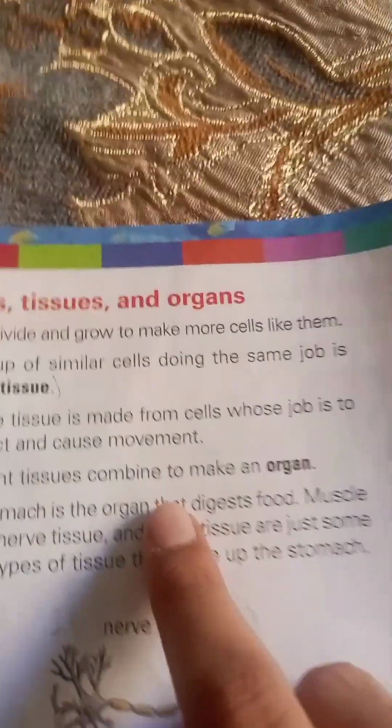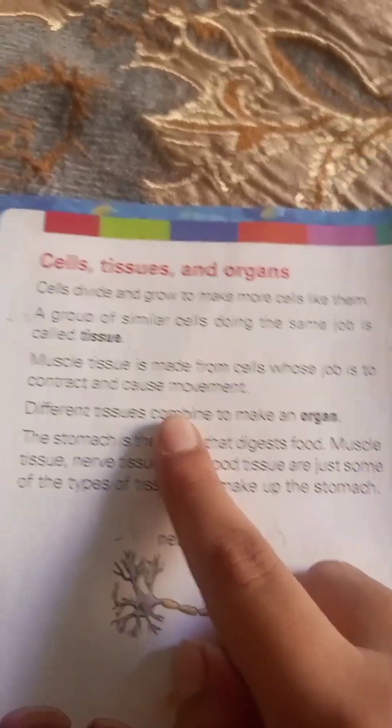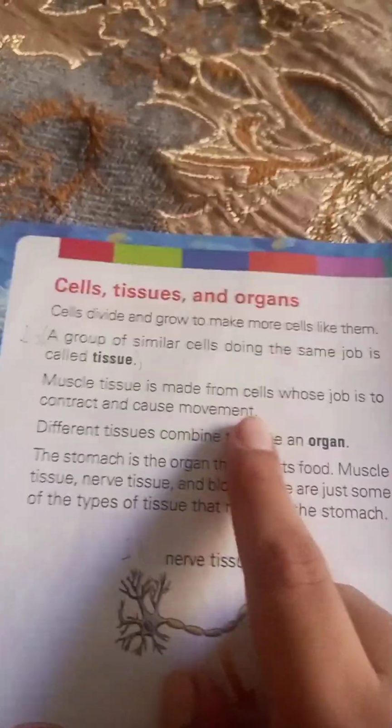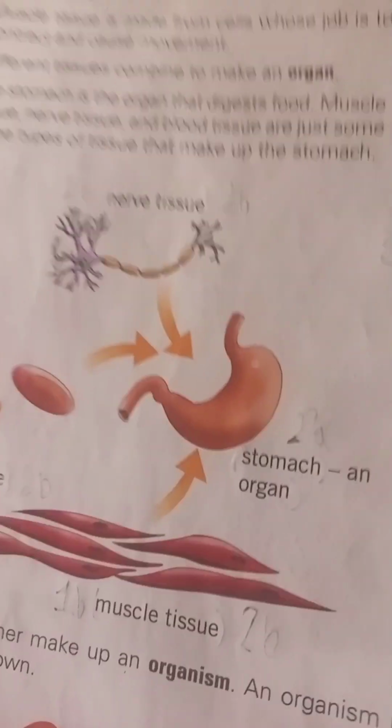Cells, tissues, and organs. Cells divide and grow to make more cells like them. A group of similar cells doing the same job is called tissue. So basically, as you can see, you have cell tissues right here, making up the stomach, which is an organ.